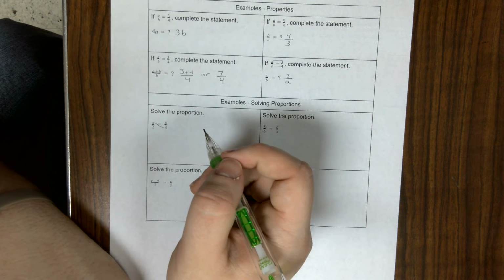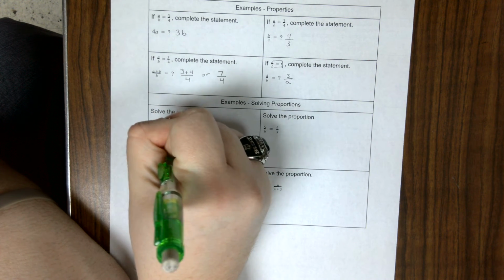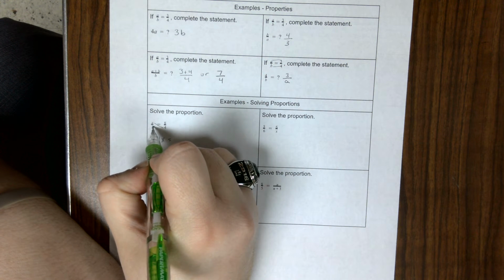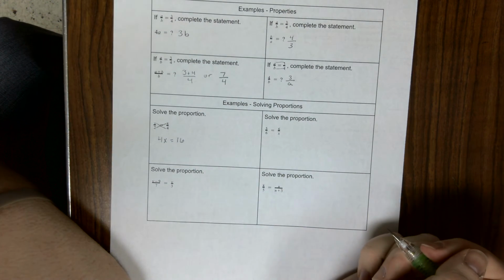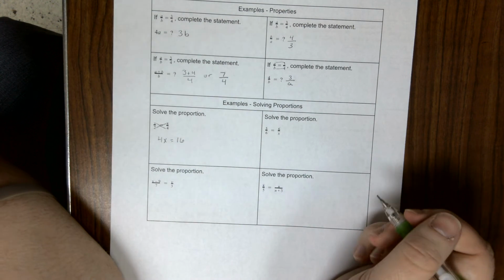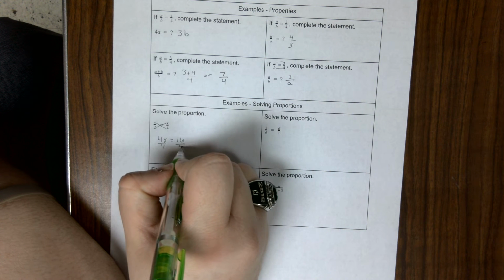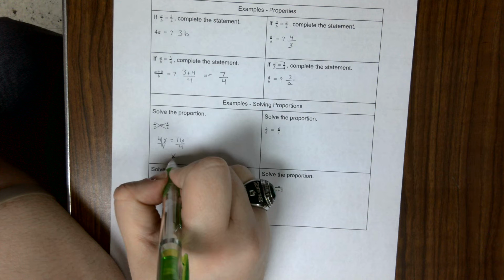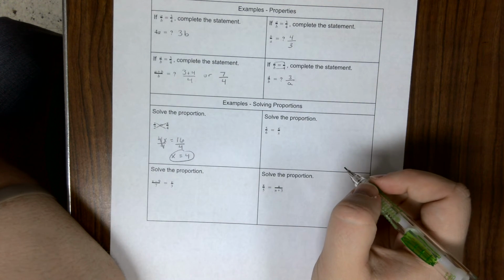Remember, it's always multiplication. X times 4, 4x equals. Now go the other way, from the bottom of the first to the top of the second. 2 times 8 is 16. And then we solve. I have to divide by 4. X equals 4. Simple as that.